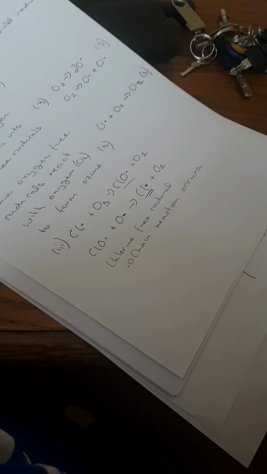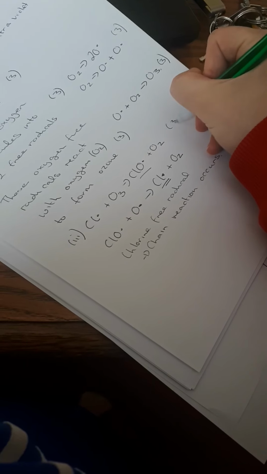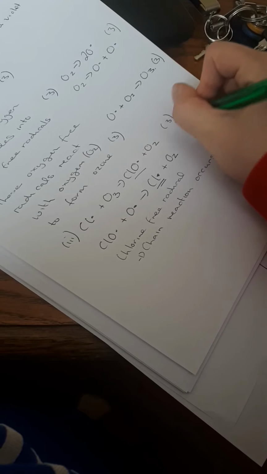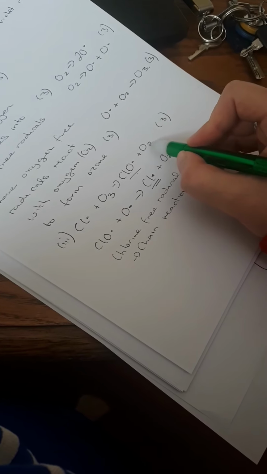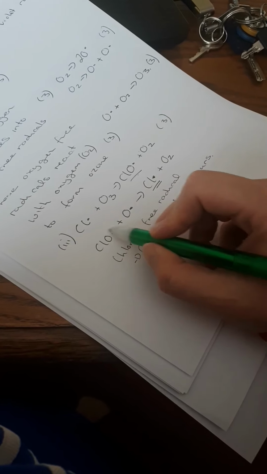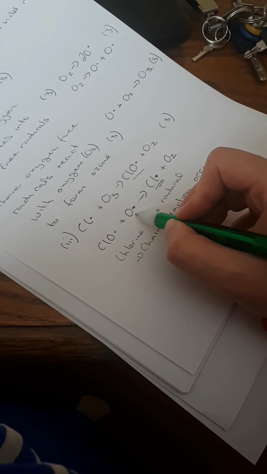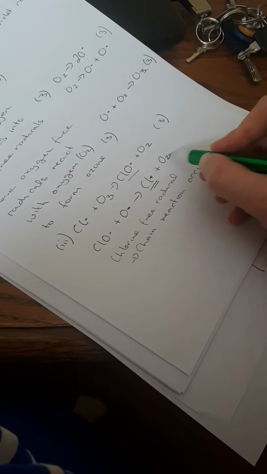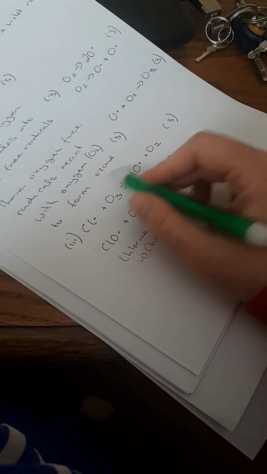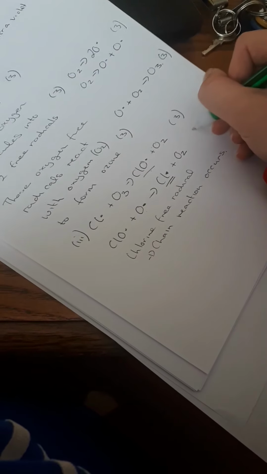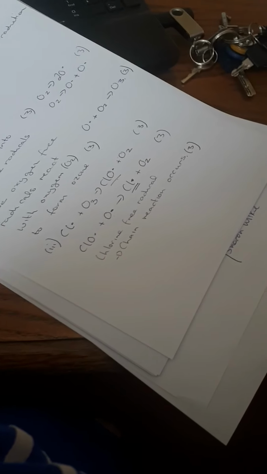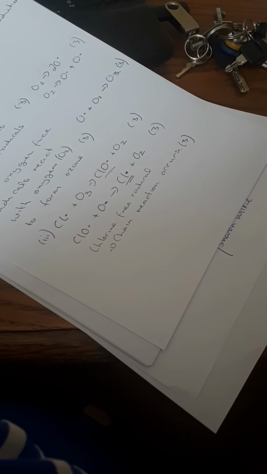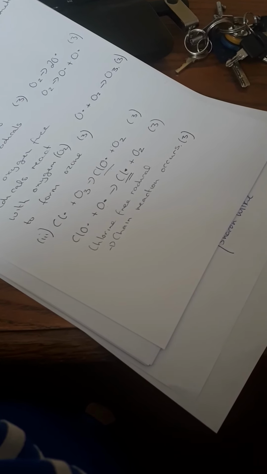Okay, so again, 3 marks here for my chlorine free radical attacking my ozone, forming my chlorine oxide here, and oxygen, that chlorine oxide free radical attacks another oxygen free radical, forming another chlorine free radical. So this can continually happen. So you have to state a chain reaction occurs. Okay, again, you have to give the balanced equation for that one because you're asked to describe using balanced equations.